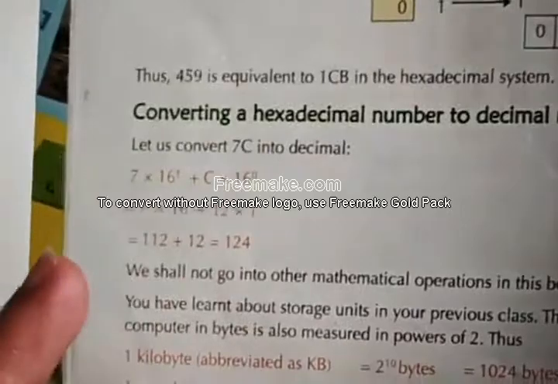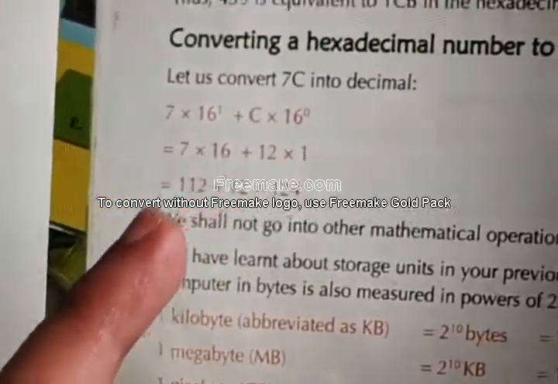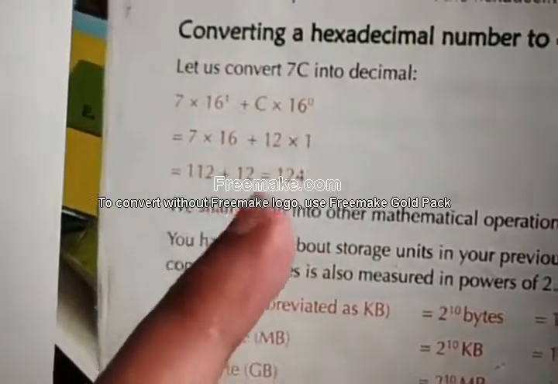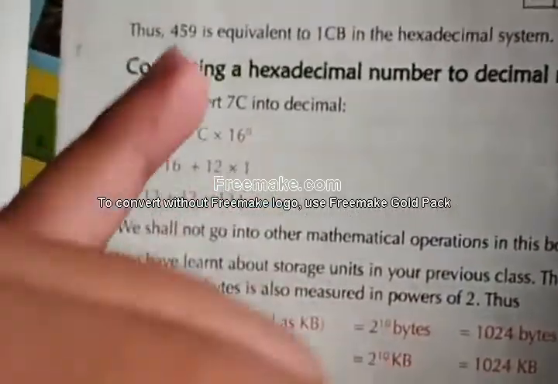Because we are converting hexadecimal to a normal decimal number. 7 into 16 is 112. 12 into 1 is 12. So what will be the total? 124. So 7C means for us it will show 124.